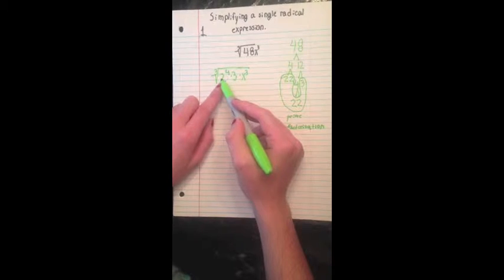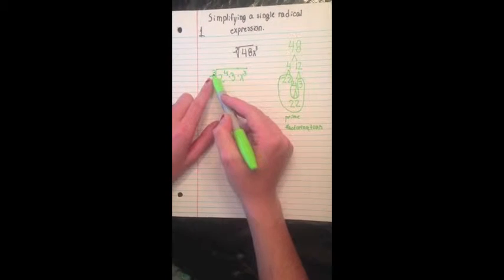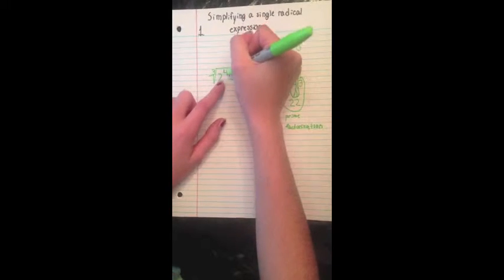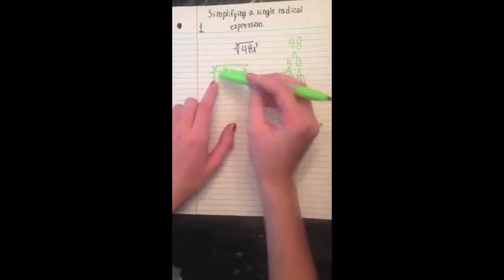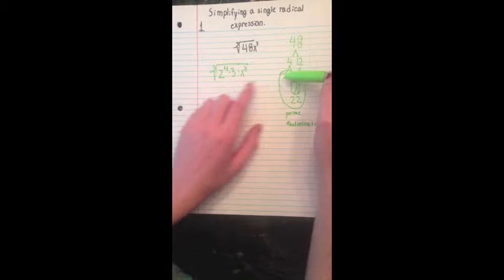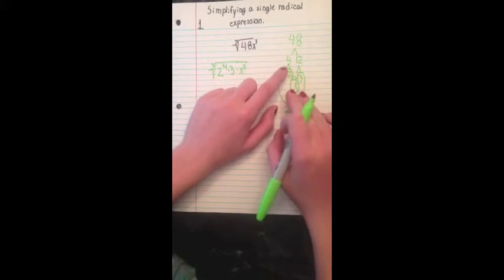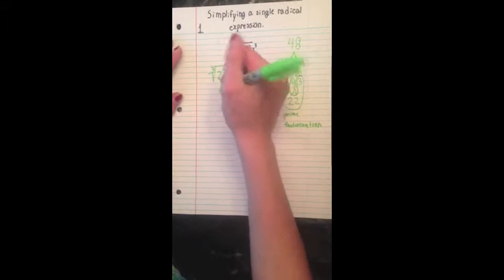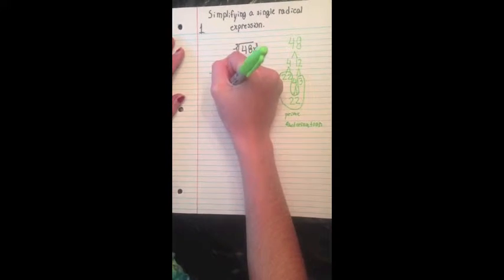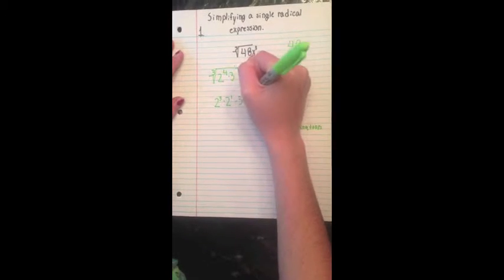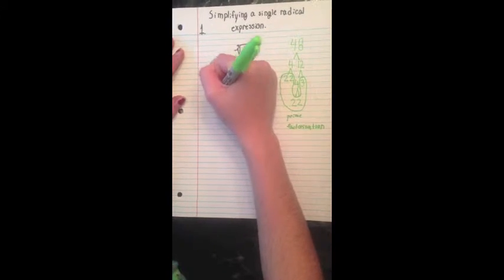Okay, so from 2 to the 4th, since it's the cubed root of it, then you can pull out 3 2's from it, because all you're saying when you write it to the 4th is it's 2 times 2 times 2 times 2. So you can pull out 3 2's from it. 2 cubed times 2 to the 1st times 3 times x cubed.